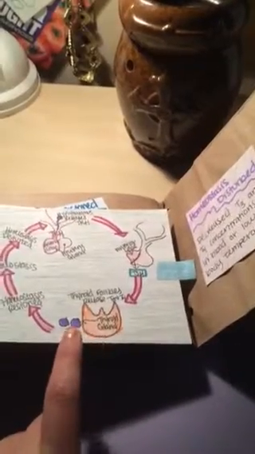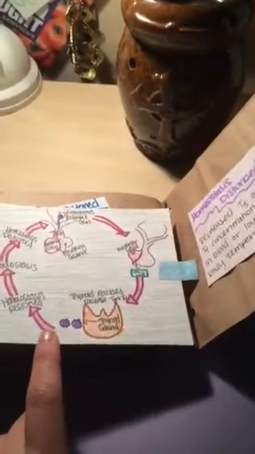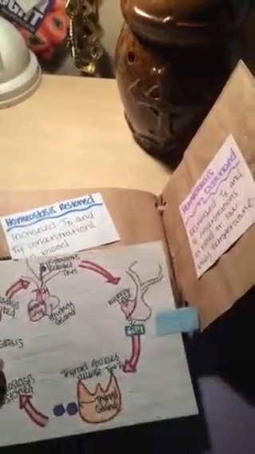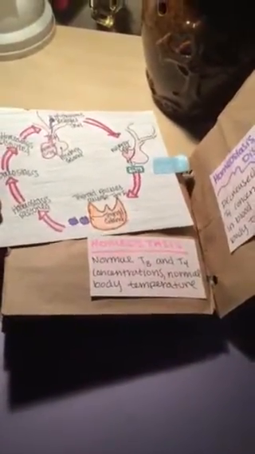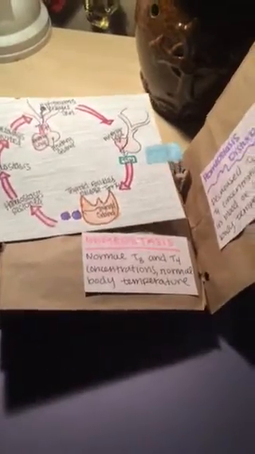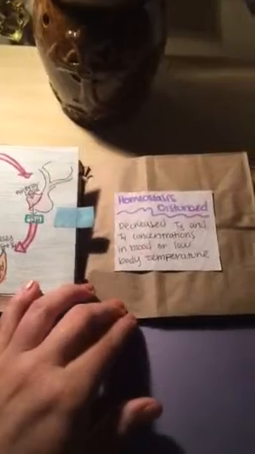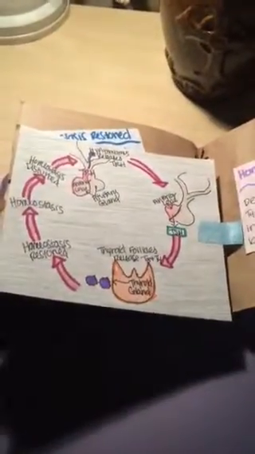the thyroid gland. Then homeostasis is restored, with increased T3 and T4 concentrations in blood. Then homeostasis occurs, and homeostasis is the normal T3 and T4 concentrations and normal body temperature. Then homeostasis is disturbed, with decreased T3 and T4 concentrations in blood or a low body temperature. And then it starts all over again.